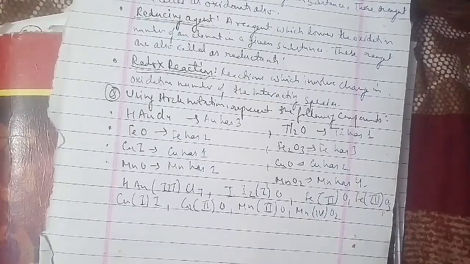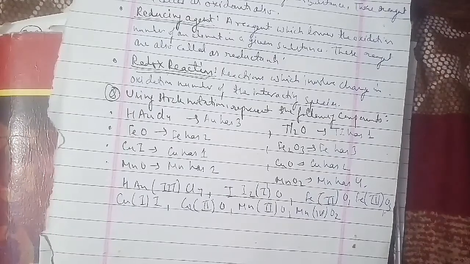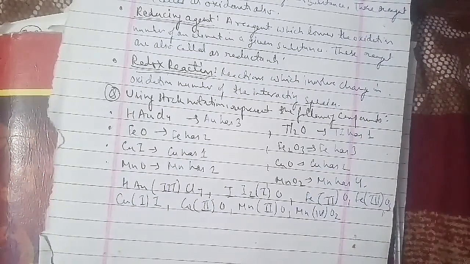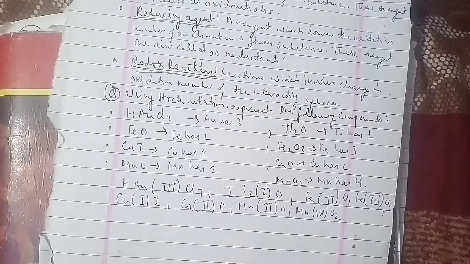The question is: justify that the reaction 2Cu2O plus Cu2S gives you 6Cu plus SO2 gas is a redox reaction.